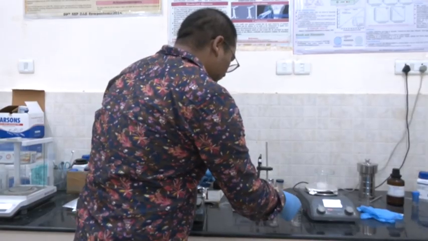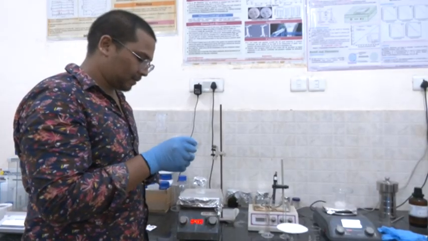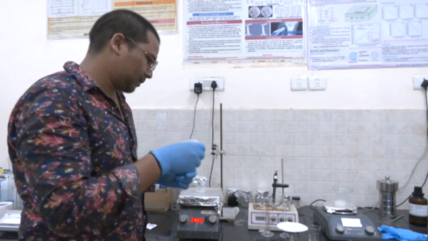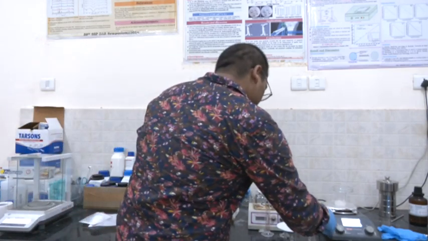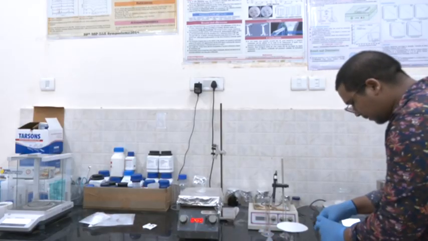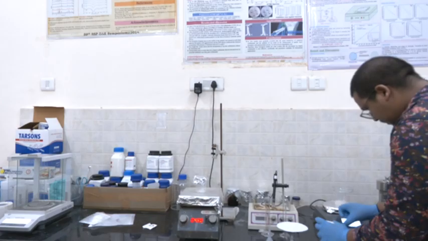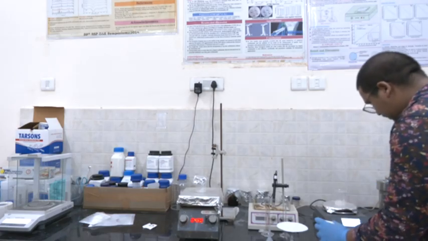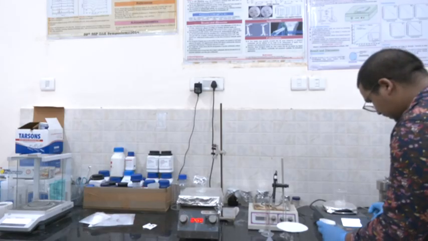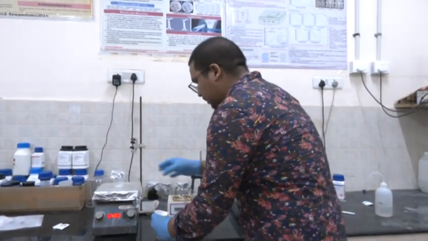Borosil filter paper, filter this solution.